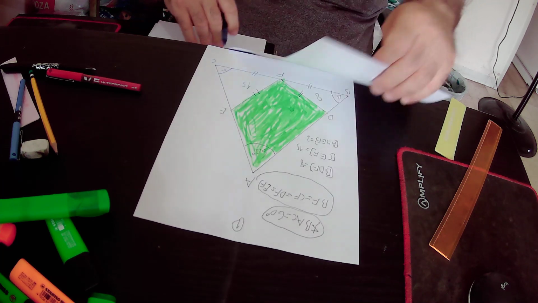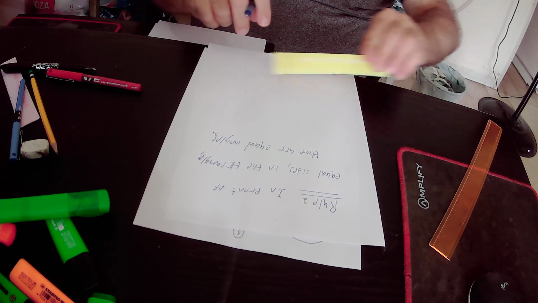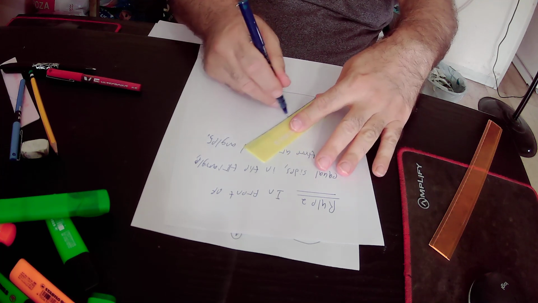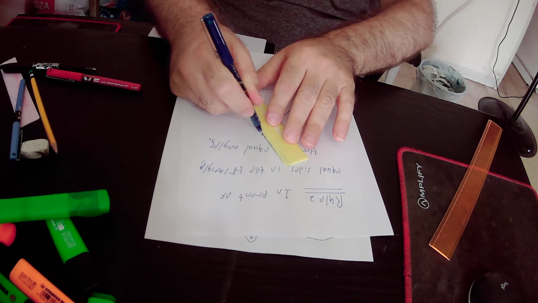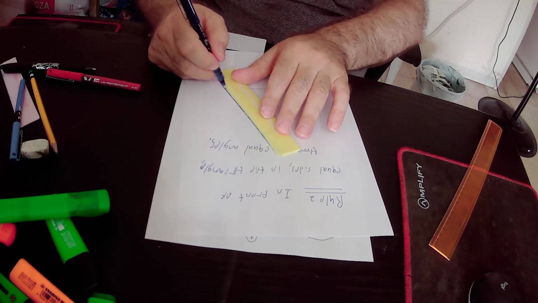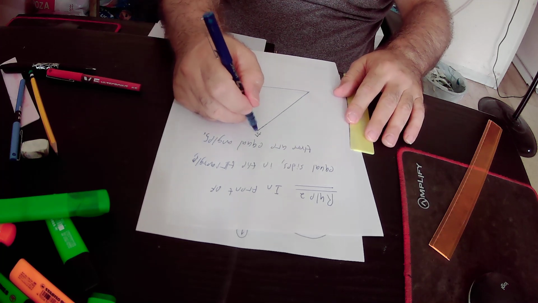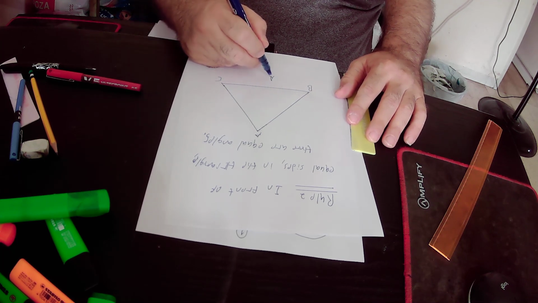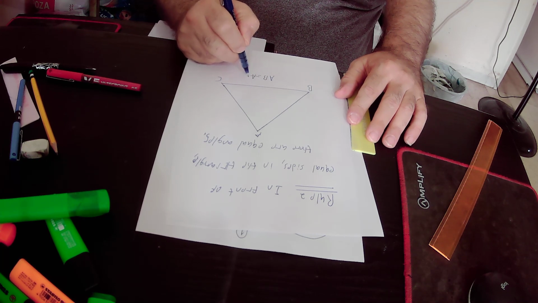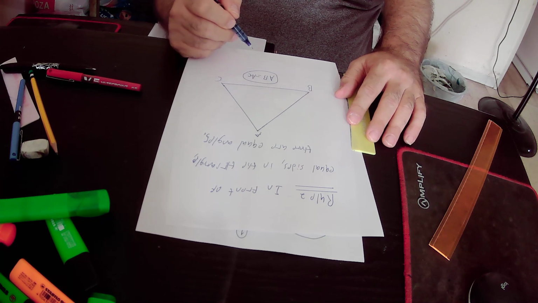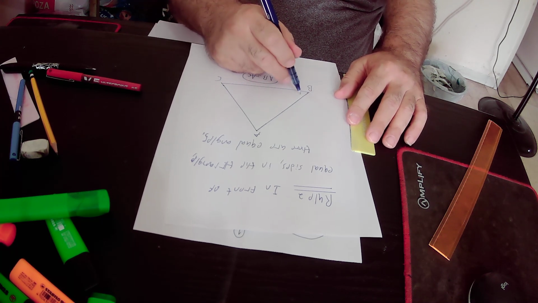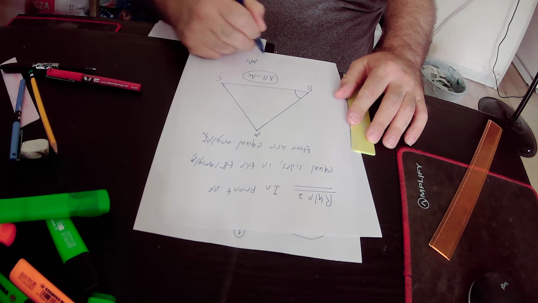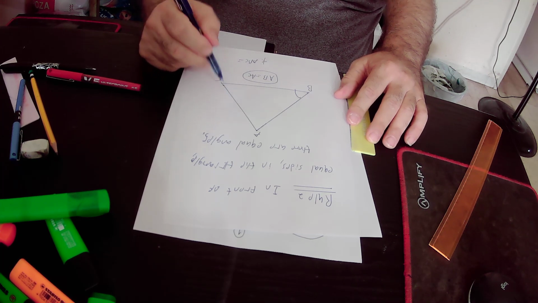So actually, if we have triangle ABC, and we know that side AB equals side AC, then according to rule number 2, angle ABC will be equal to angle ACB.